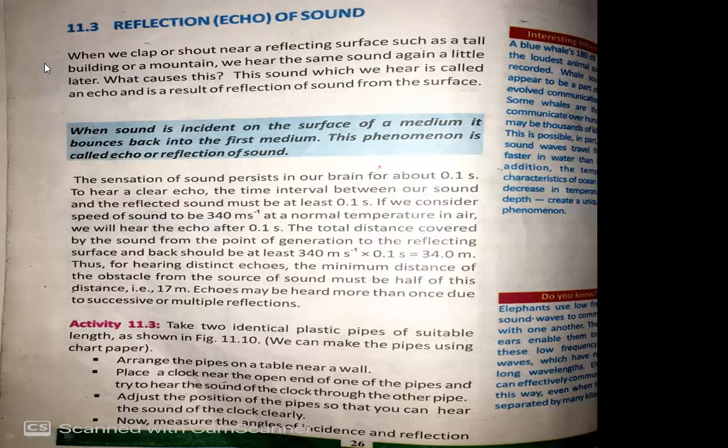When we clap or shout near a reflecting surface such as a tall building or a mountain, we hear the same sound again a little bit later. What causes this? This sound which we hear is called an echo and is the result of reflection of sound from the surface.